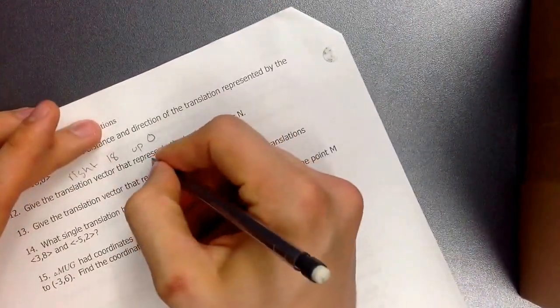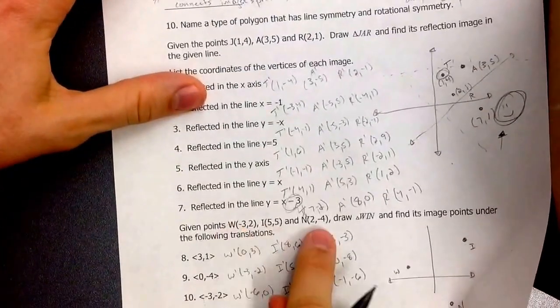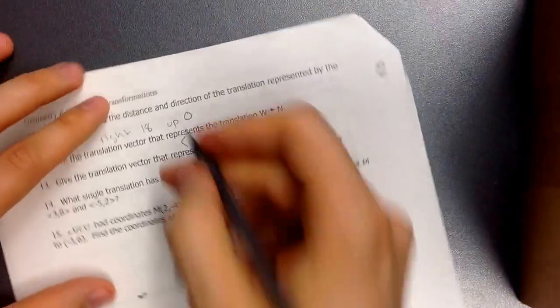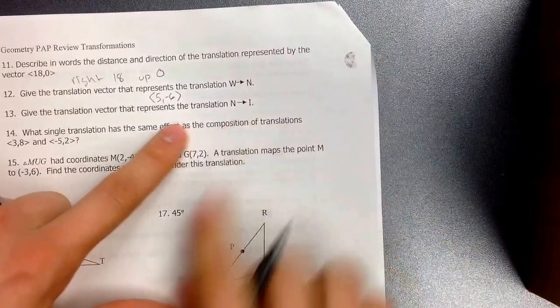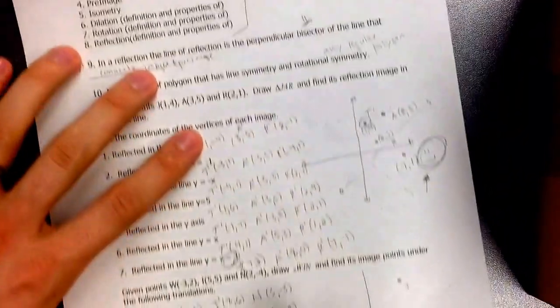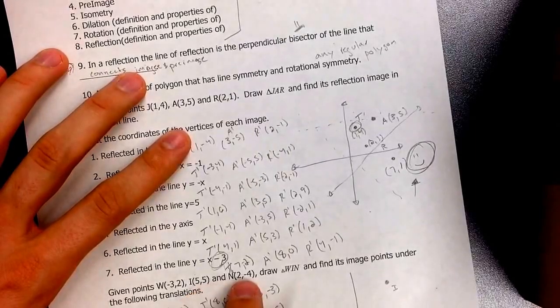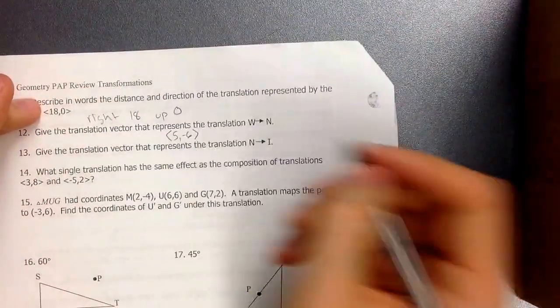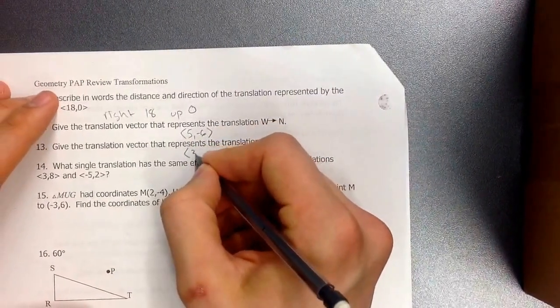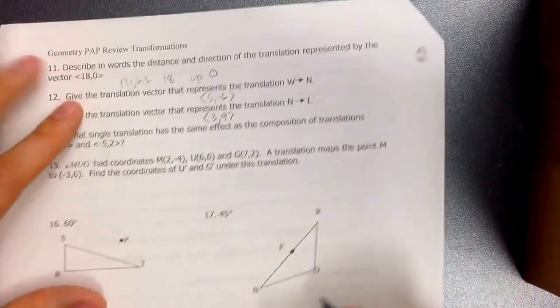How do we write that? Oh, my bad. I've got that backwards. I'm going to go right 5, and I'm going to go down 6. Right 5, down 6. How do we get from N to I? Same process. We're going to go back from N to I. I'm going to go right 3, and then I'm going to go up 9. Right 3, up 9. Done.